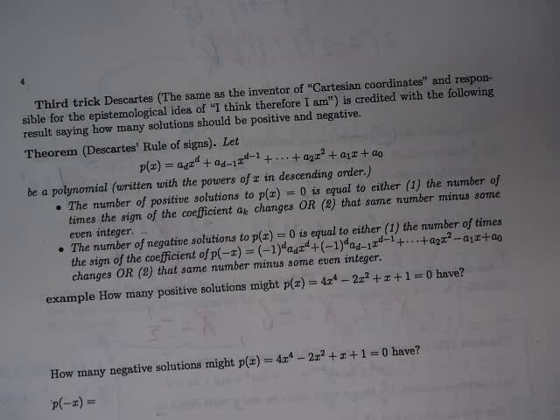Descartes' law of signs is going to tell us something else. It's going to tell us how many solutions to expect, in particular how many positive and negative solutions. So here's what it says. Let P of x be a polynomial written with the powers of x in descending order. If someone gives you a polynomial in the form x to the fifth minus x plus x to the fourth plus 1, you have to put the coefficients in order before you can use this.